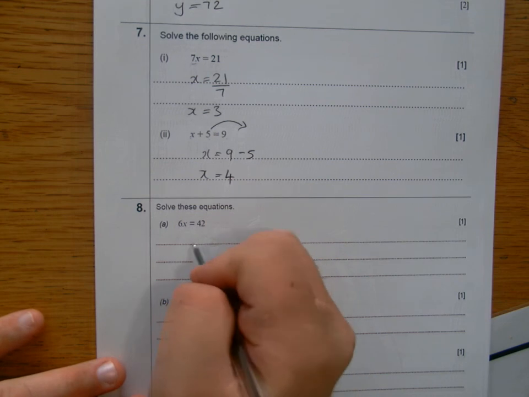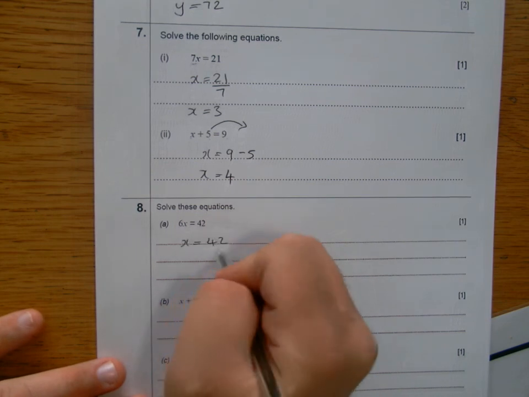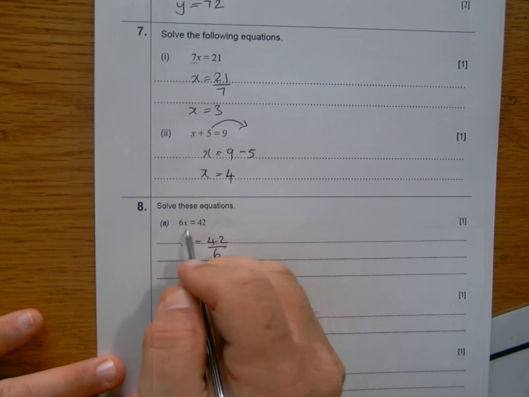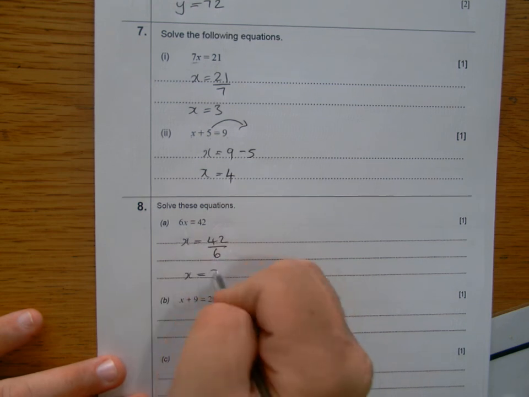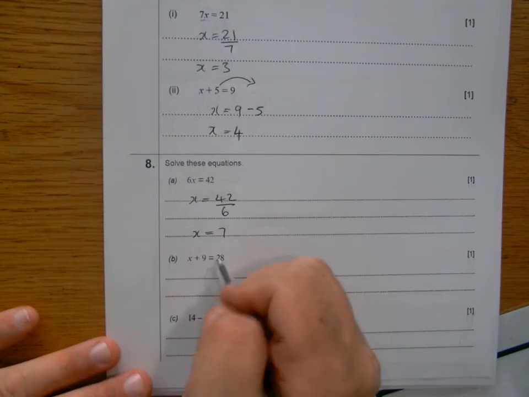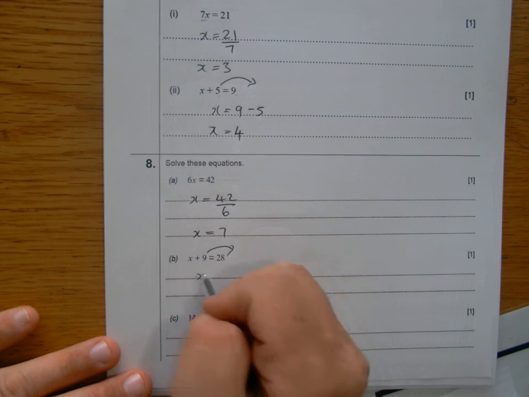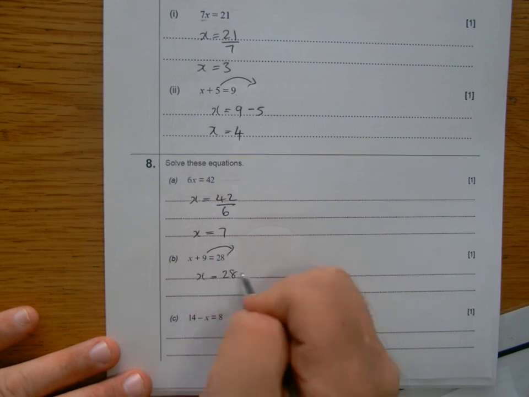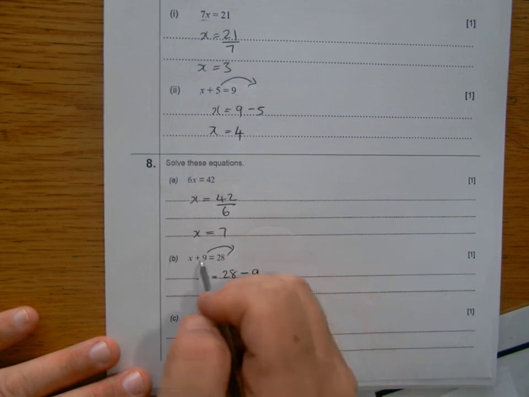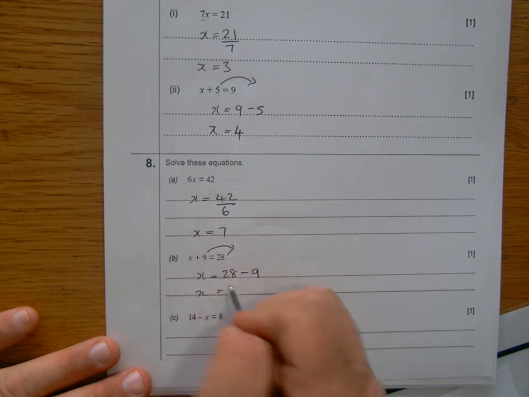6x is 42, so take the 6 over and divide, because you're timesing that, take it over and divide, and you get 7. In this case then, take the 9 over, so you get 28 minus 9, because it goes from a positive to a negative, and you get 19.